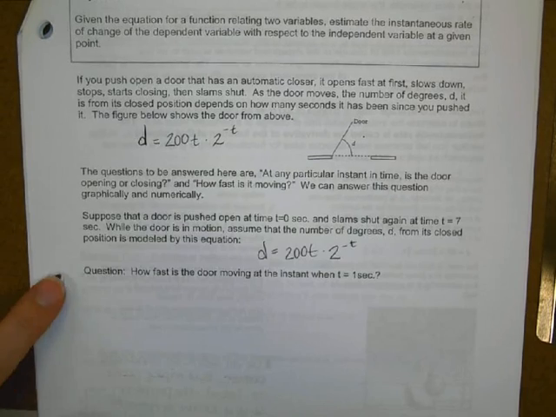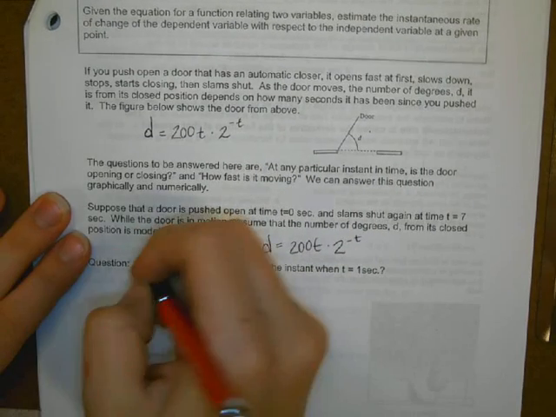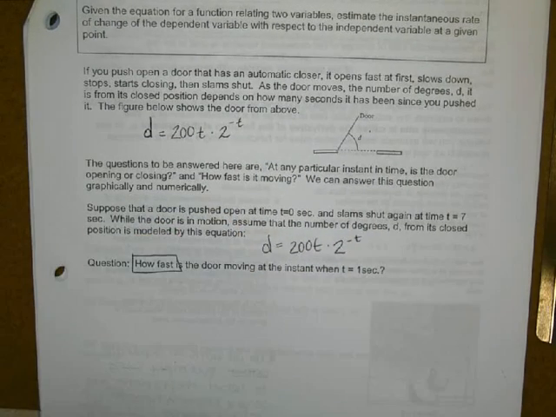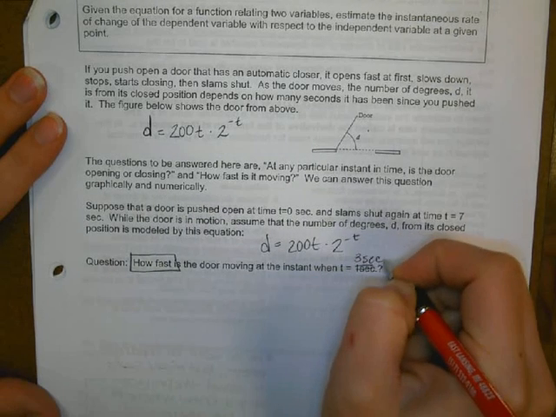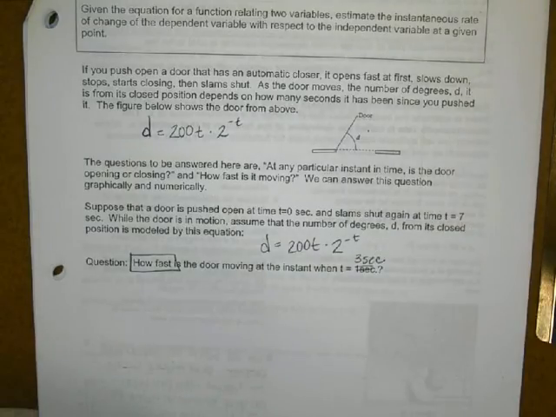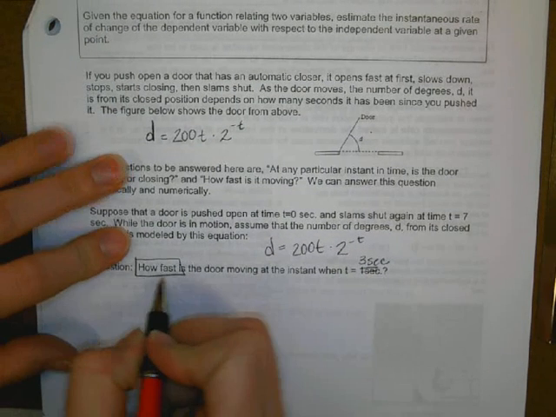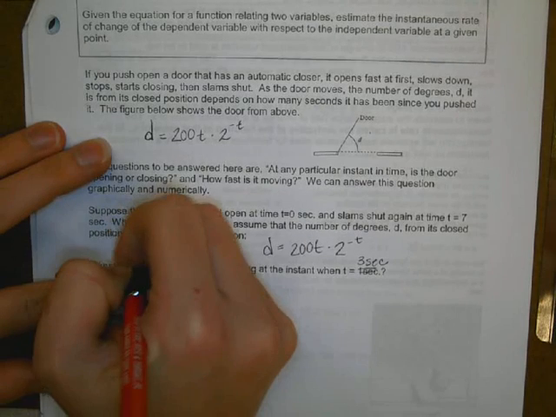And the question is, how fast is the door moving at the instant when t equals, and actually we're not going to go 1 second, we're going to go 3 seconds. Now, whenever you're asking how fast, it's talking about velocity, or speed, but in this case velocity. So that question, how fast, has to do with some kind of rate of change.